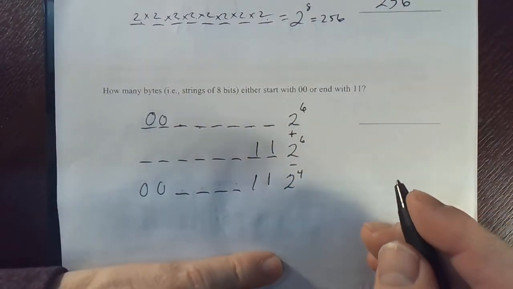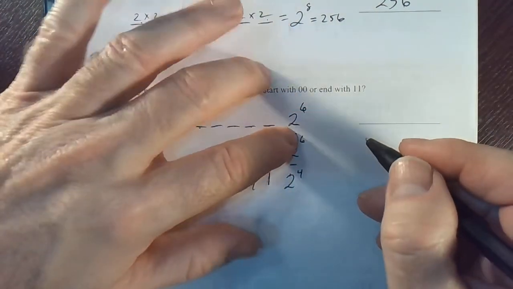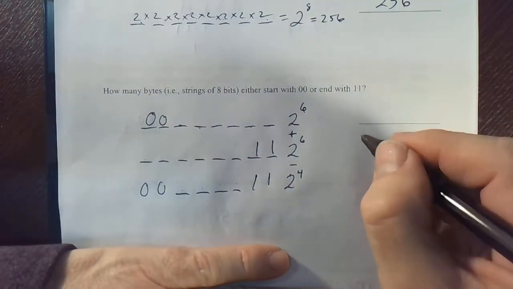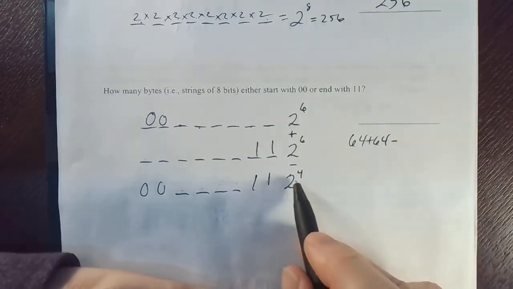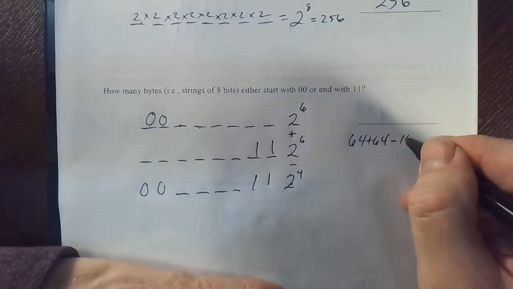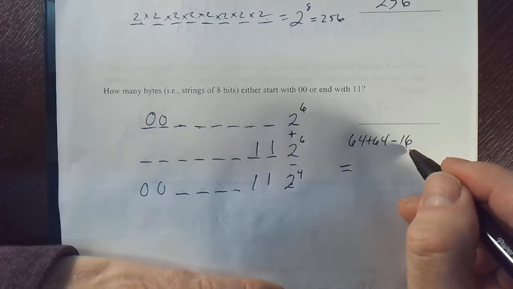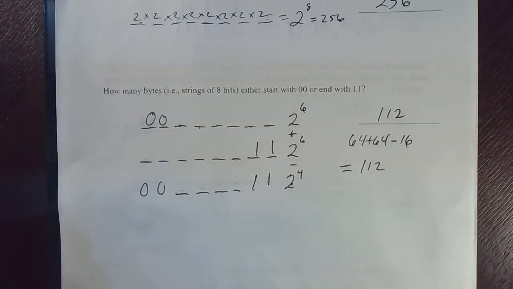So I'm going to add that and then subtract that. 2 to the 6th is 64, plus 64, minus 2 to the 4th is 16. So that's 128 minus 16, which would be, I think, 112. You can double check my arithmetic there.